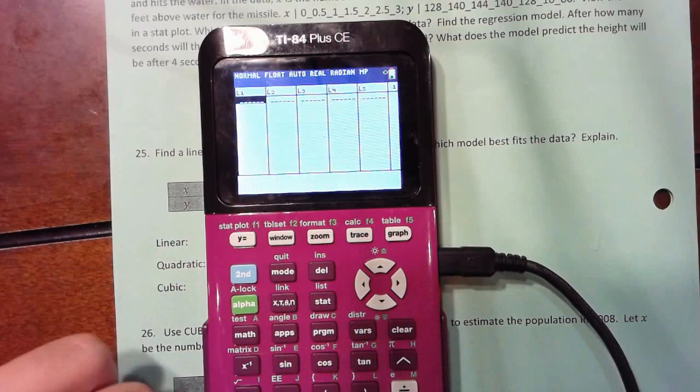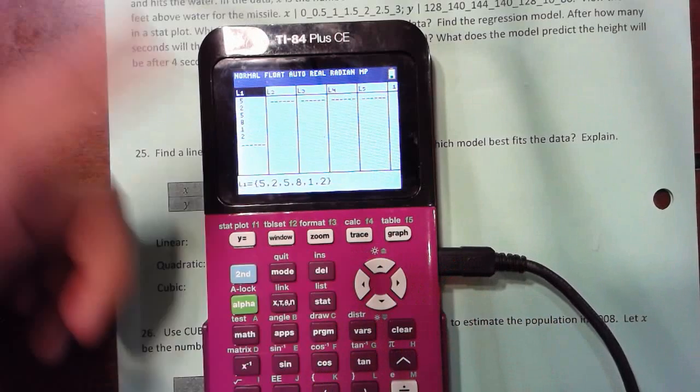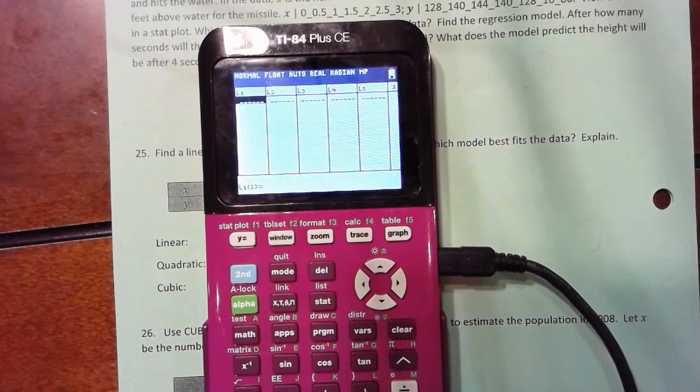You can come up here. Say you have a bunch of things in here. Let's see if I screw up again. You can come up to the L1. If you push delete, it deletes the entire list and L1's now gone. If you push clear and then enter, your list goes away. So delete, bad, clear, good.